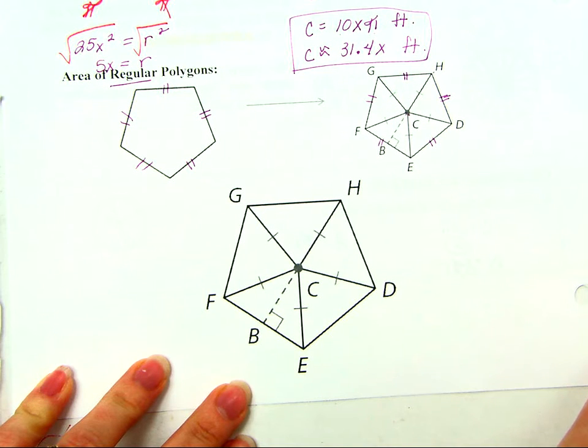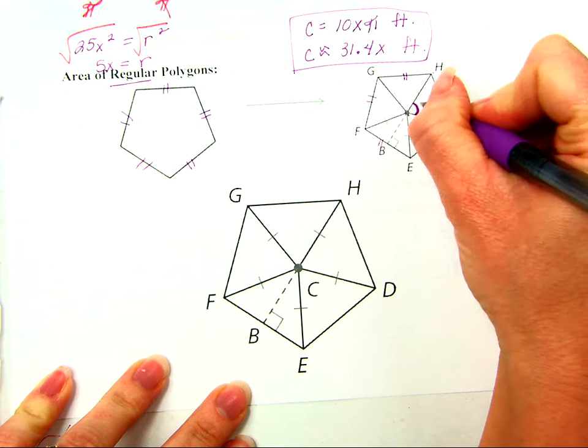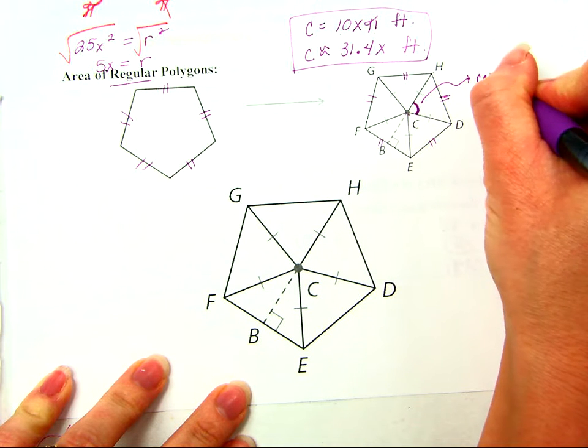But I do want to show you a little bit. They're going to call this right here. If I had an angle like this, they're going to call that the central angle.